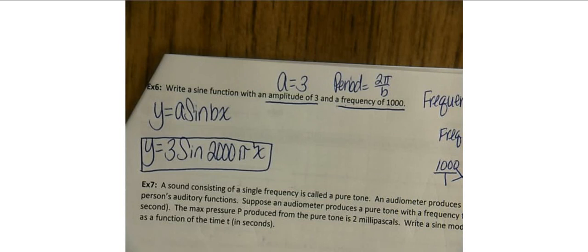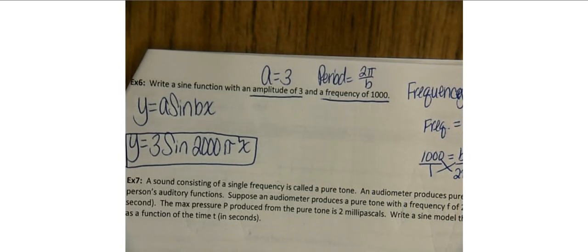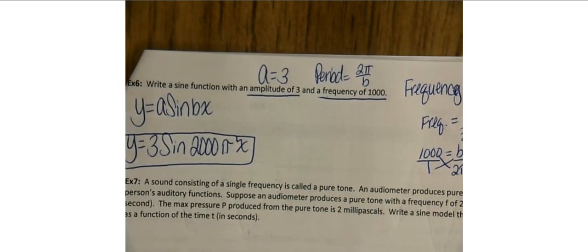So once again, frequency is equal to the reciprocal of period. So that's the reason why I have that written there. All right, now let's go ahead and look at example number 7.